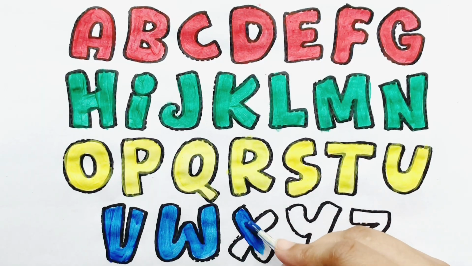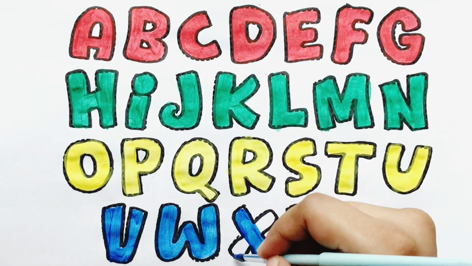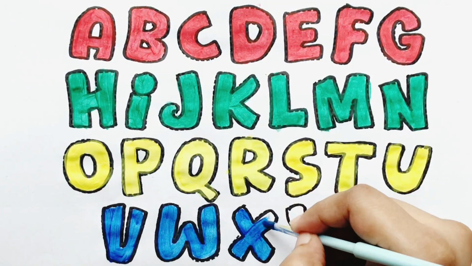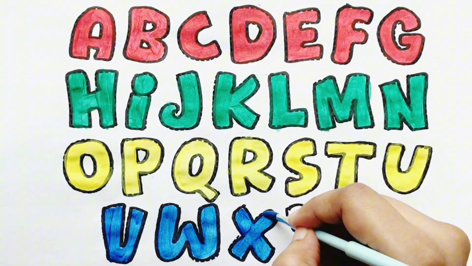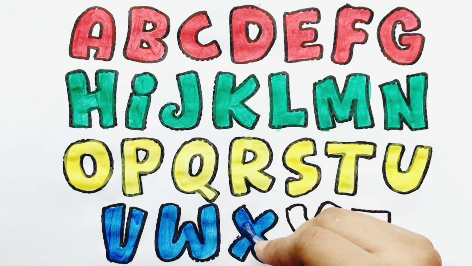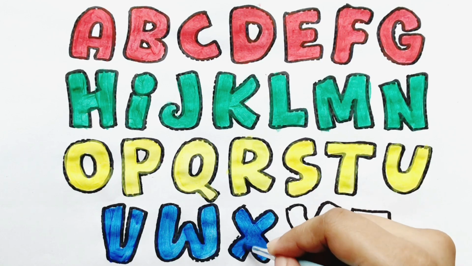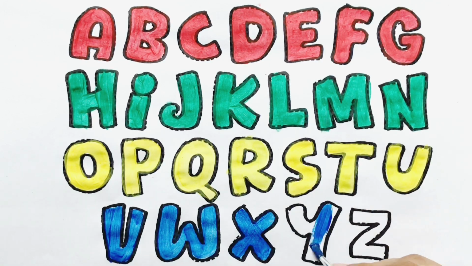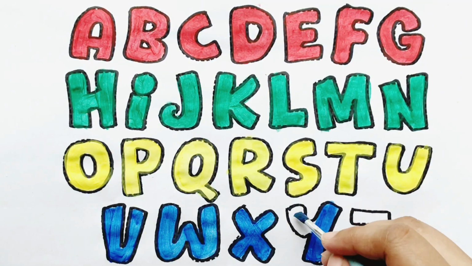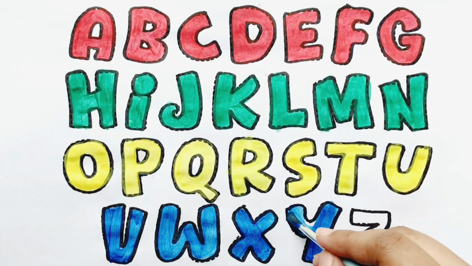X for xylophone. Sing with me. A, B, C, D, E, F, G, H, I, J, K, L, M, N, O, P, Q, R, S, T. Y for yogurt. W, X, Y, and Z. Now I know my ABCs.